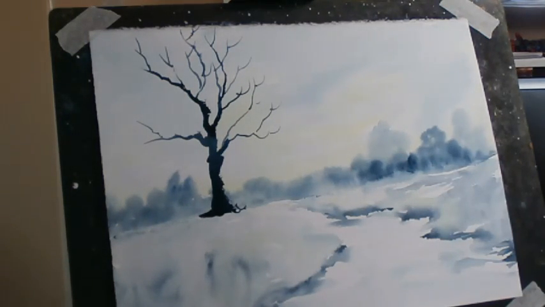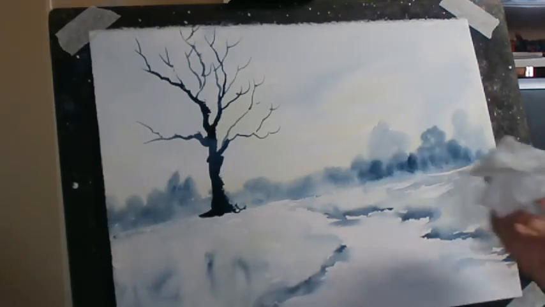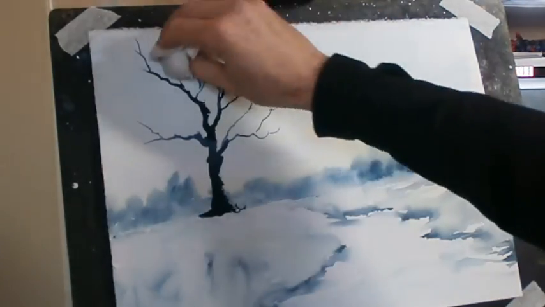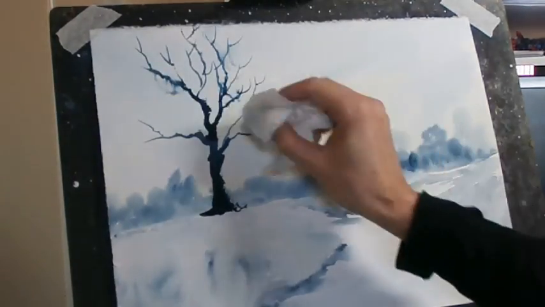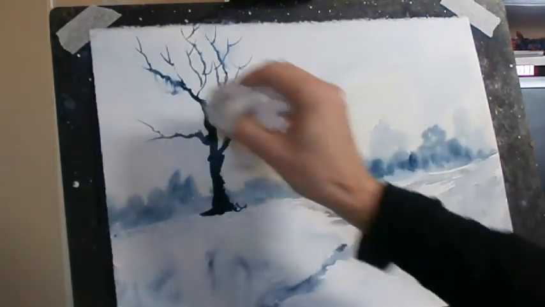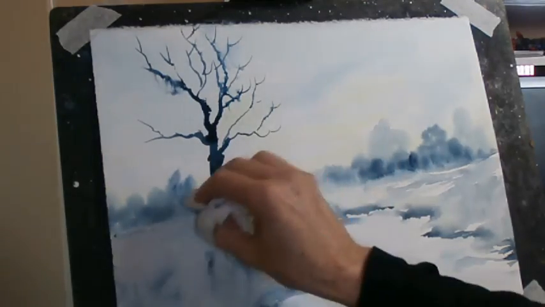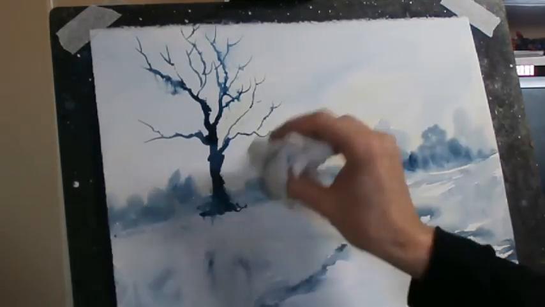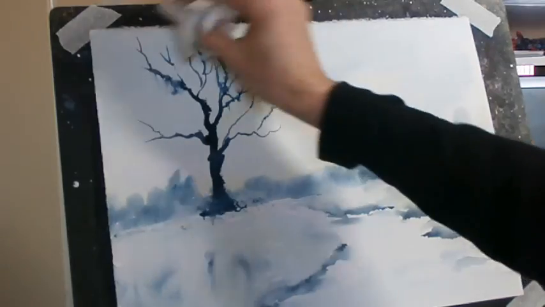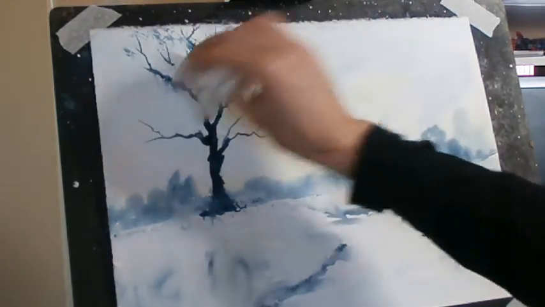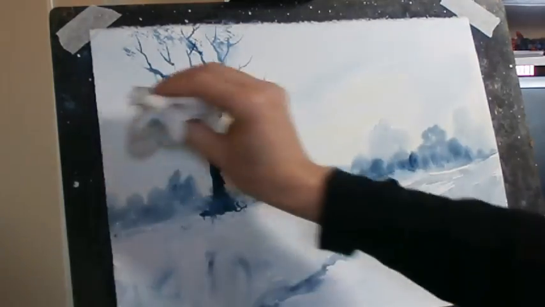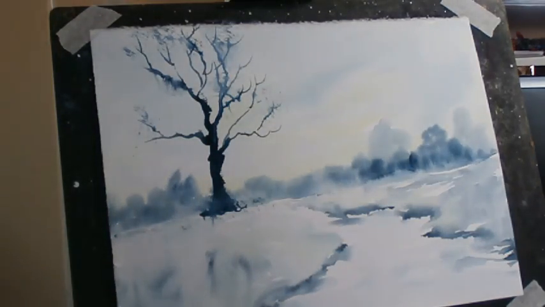What I want to do, I'm just going to take a very damp piece of scrunched tissue. It's very wet, and I'm just going to touch the tree in places and allow some of that paint to spread, and it just adds a little bit of extra interest. You can put some also down in and around the main trunk, and it just adds a little bit of interest into the top and around the ends of the tree. There we go. So I've got a nice winter tree.